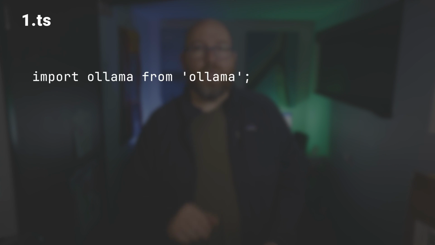Okay, so let's get into the code. This will be part of the video projects repo under intro dev tsjs-2024-0328. Since I'm using Bun, I'll run bun add Ollama. This first example is 1.ts. I'll import Ollama from Ollama and move on.